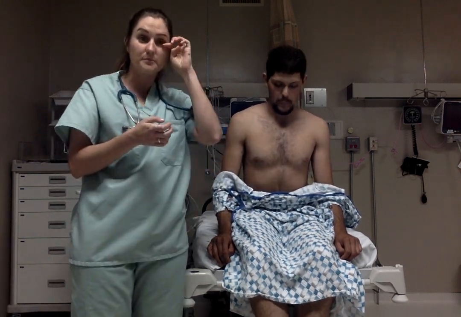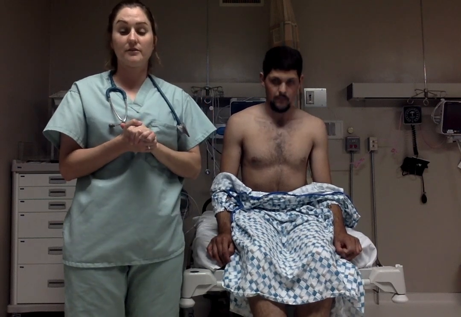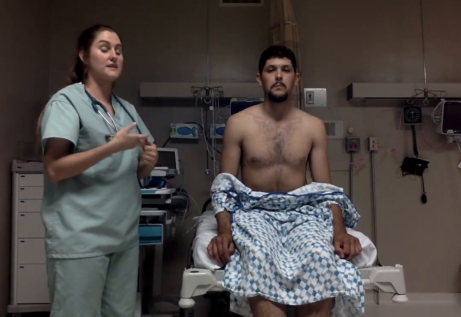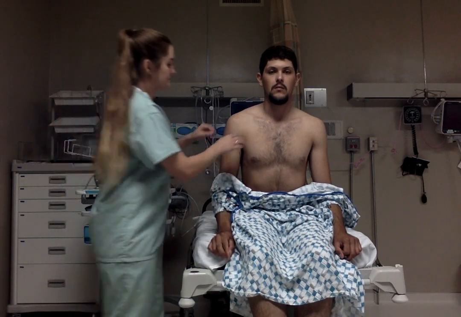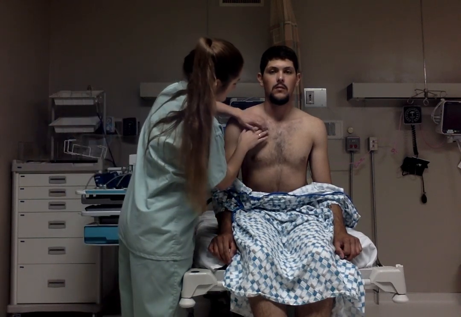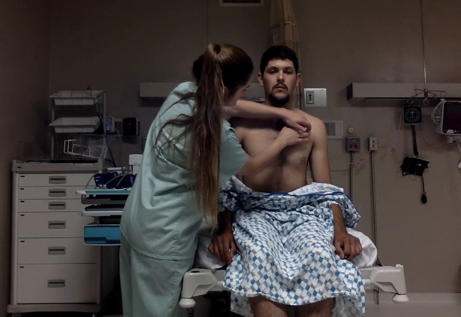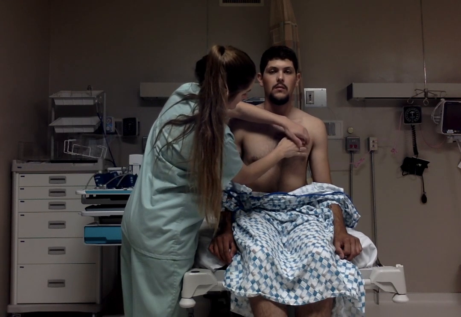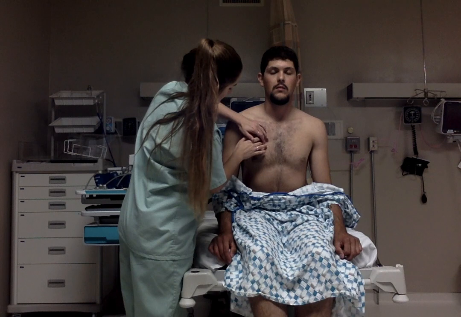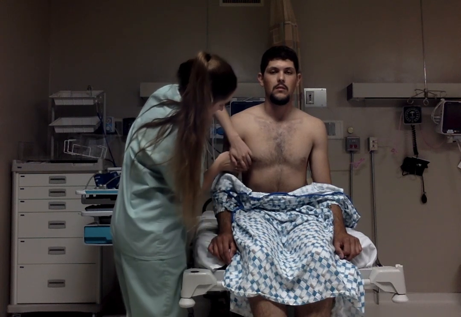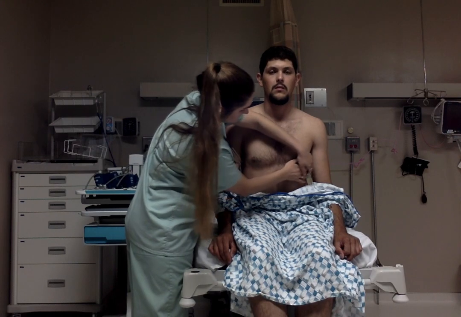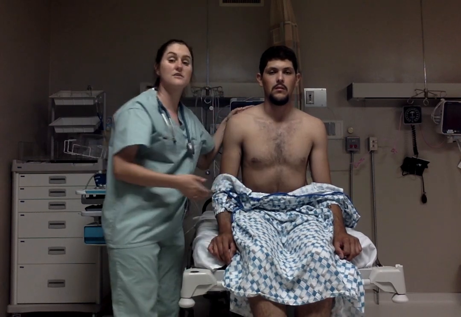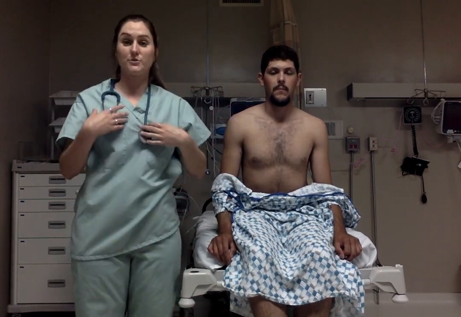And now I'm going to be percussing the lung fields, making note that they are resonant, there's no hyperresonancy or dullness. Perfect. And then from the percussion, I'm going to move on to the auscultation.